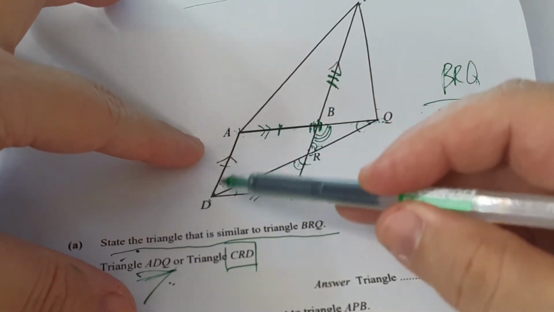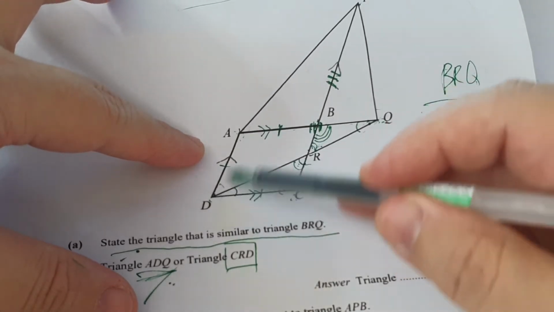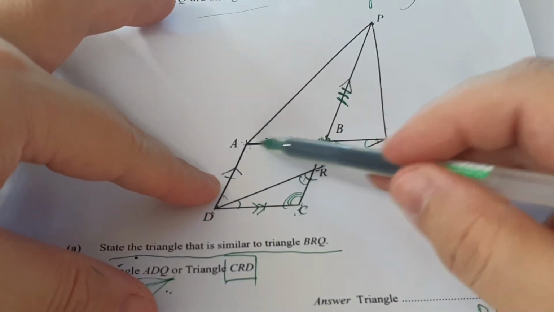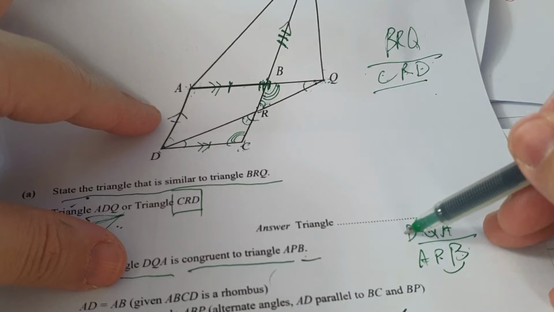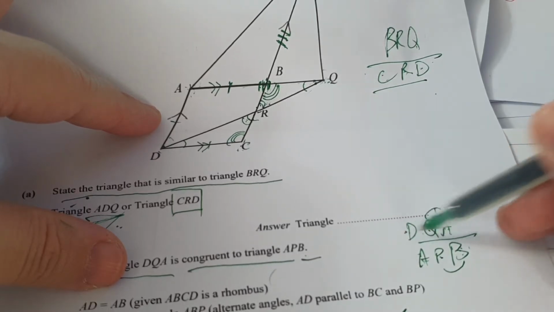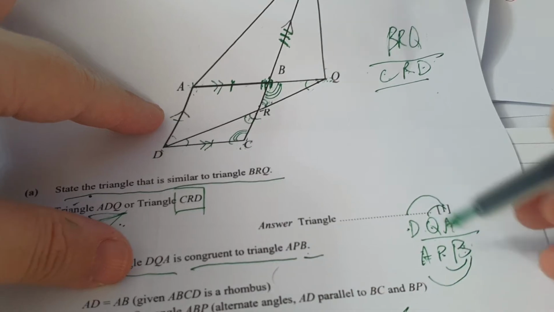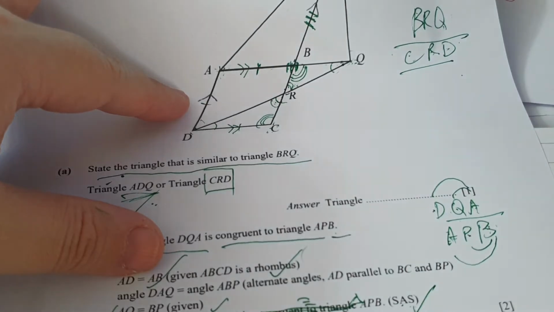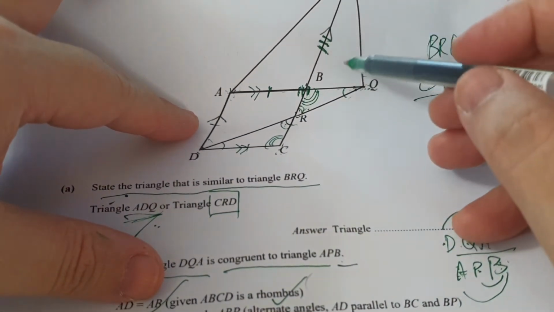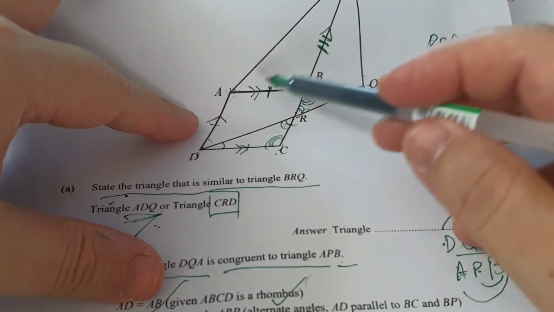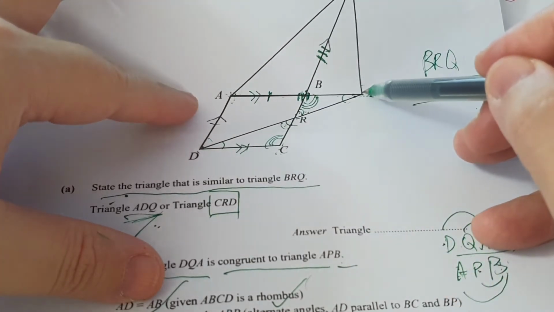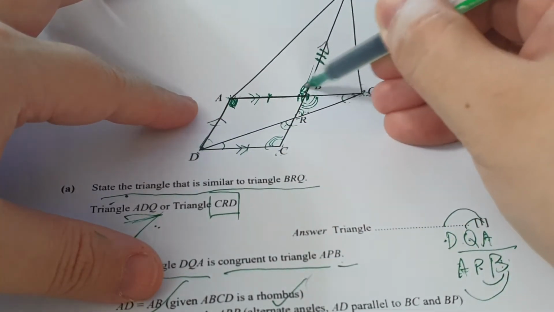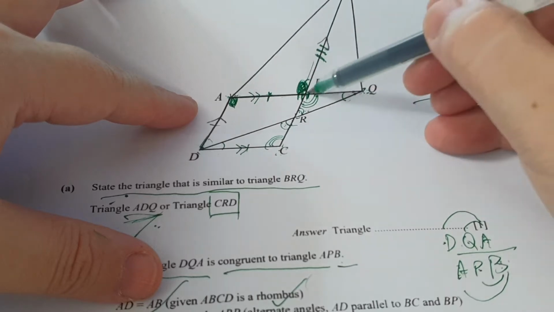Can you see that AD of this triangle, AD of this rhombus, okay, is equals to AB. See AD and AB or BA. AD, BA, they are the same, ladies and gentlemen. Why? Because this one is a rhombus you are given. Okay. Then finally, can you see that DAQ, okay, is equal to, using the Z, this fella, ABP.